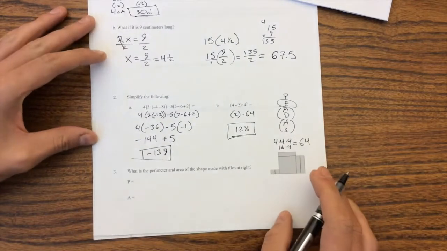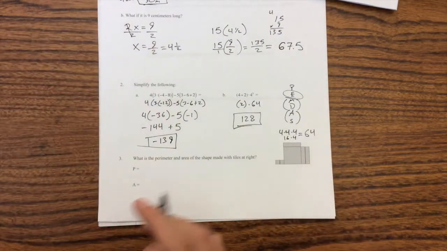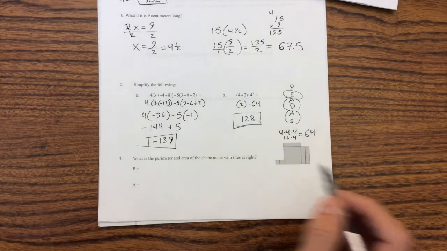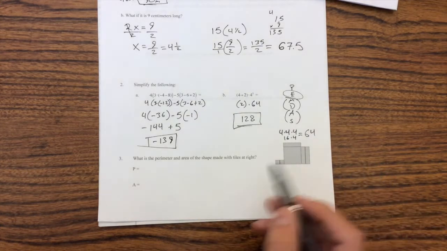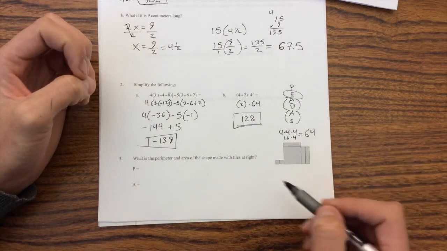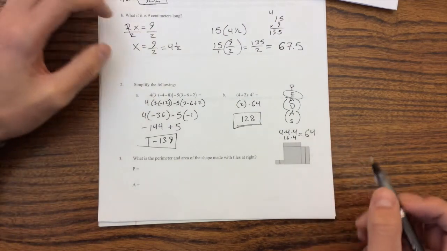Unfortunately, I wrote kind of close to my next problem, but that's okay. For number 3, it says, what is the perimeter and area of the shape made with the tiles at right? So we went over all these algebra tiles in class. Unless you're watching this before we go over the algebra tiles in class. But we're going to go over them.